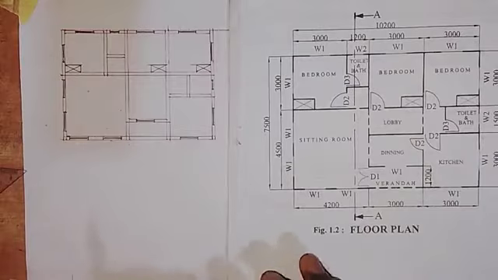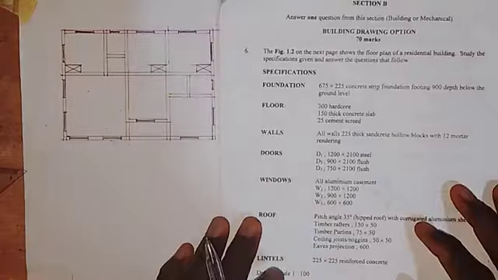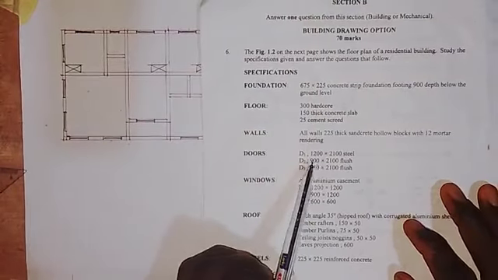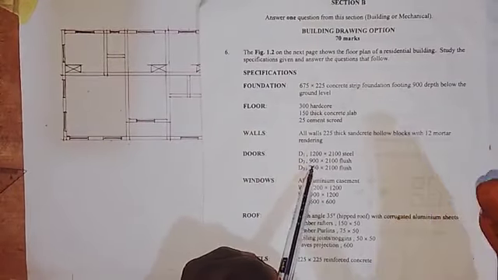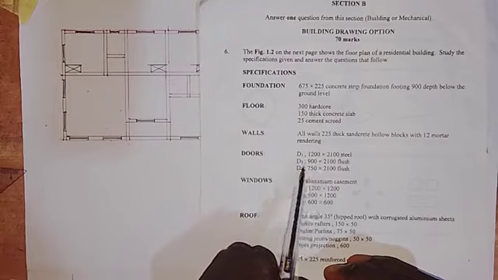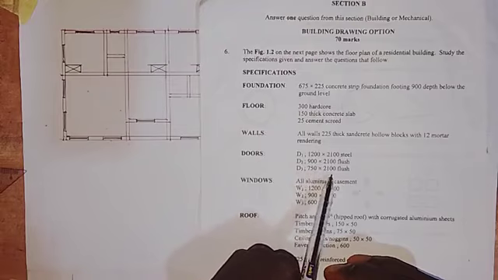So now let's fix the doors. Let's go to the specifications for us to know what we have for the doors. So here we have three different sizes of doors. So we have D1, 1200 by 2100. Then we have D2, 900 by 2100, and D3 is 750 by 2100.